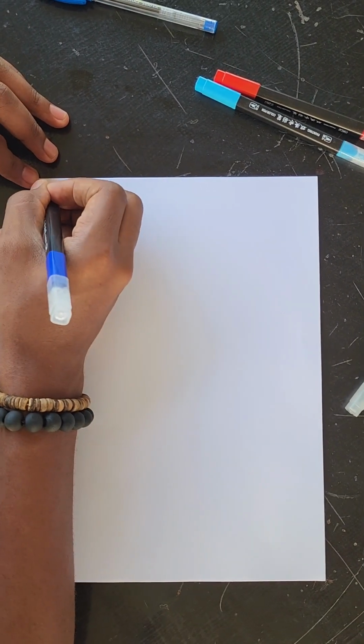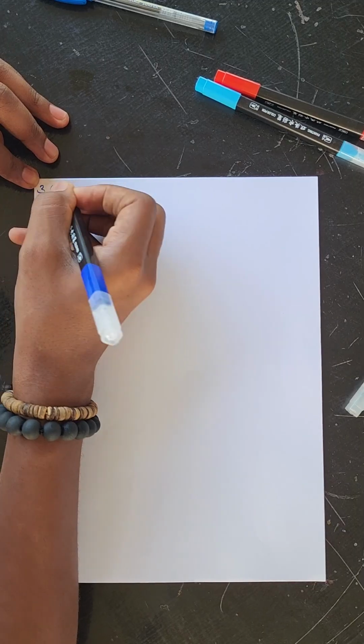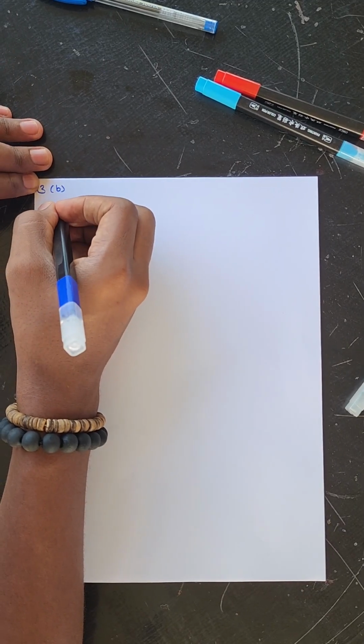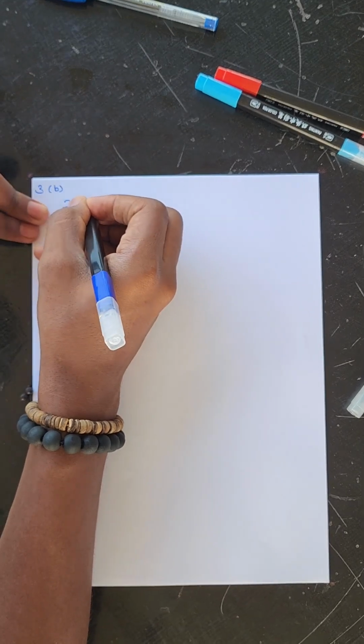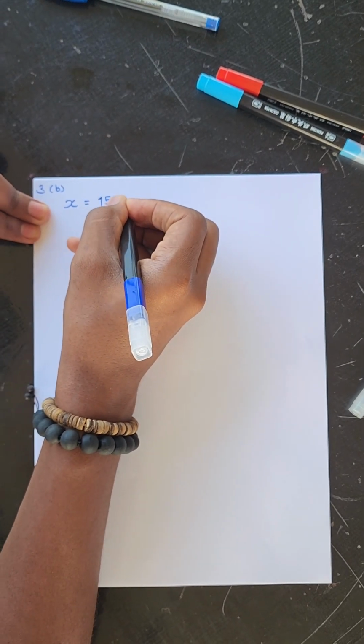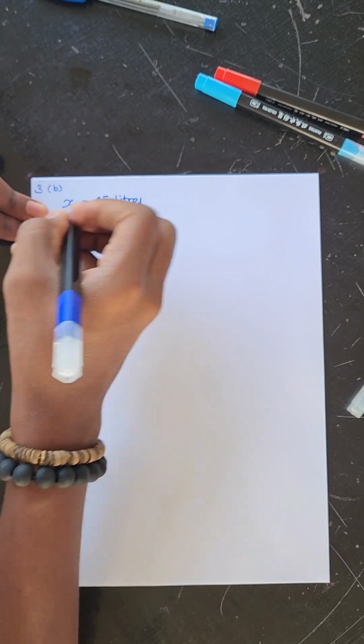So number 3B, the value of X equals 15 liters.